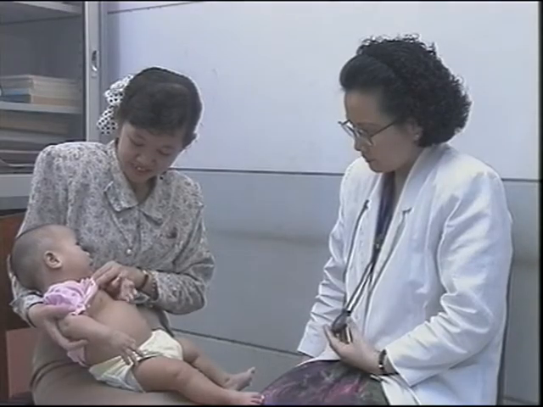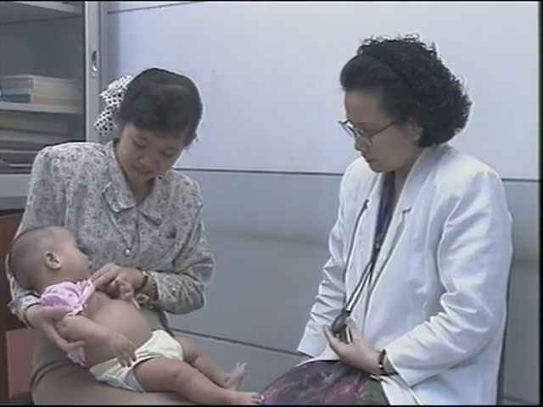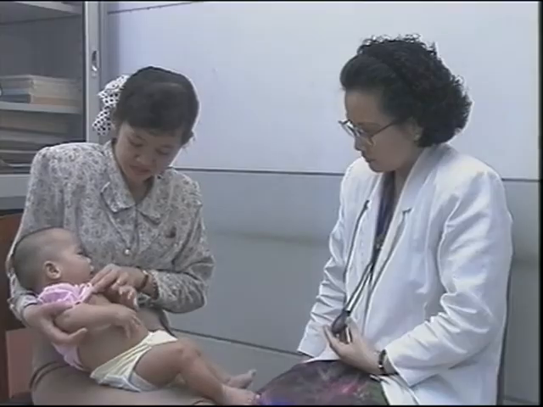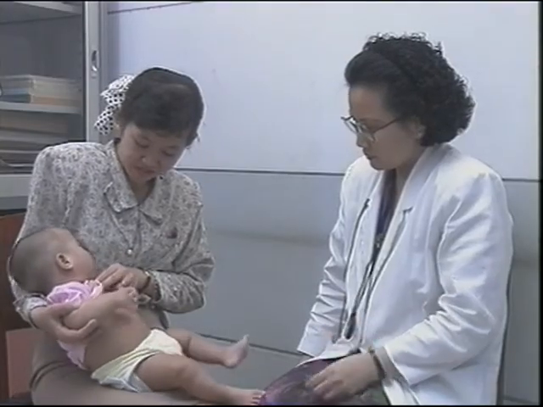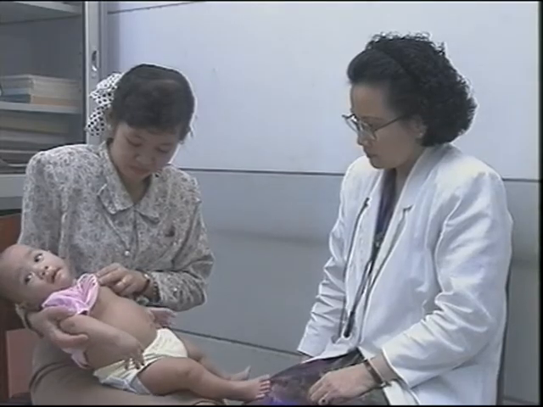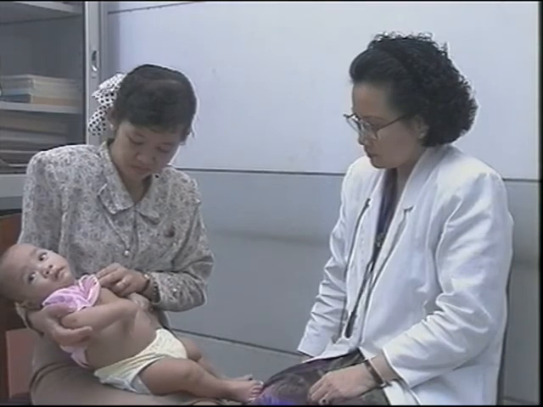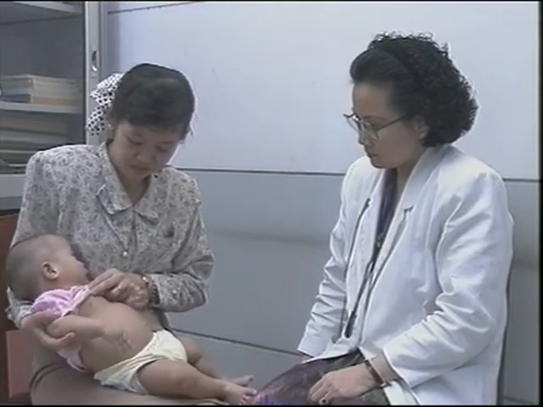Often, a child who is not very ill will have stridor only when the child is crying or upset. So be sure to look and listen for stridor only when the child is calm. That completes the assessment for cough or difficult breathing.